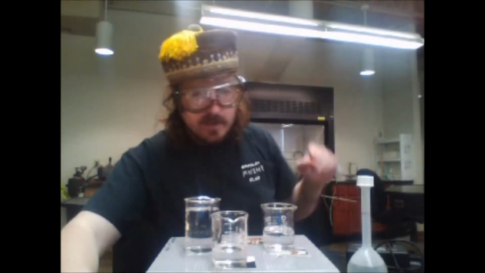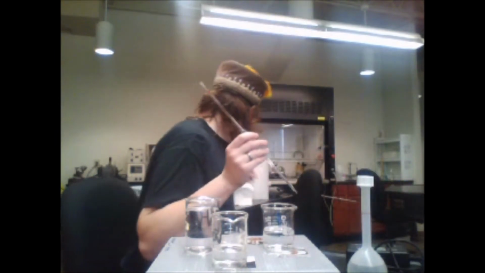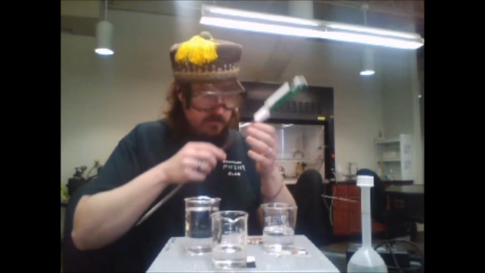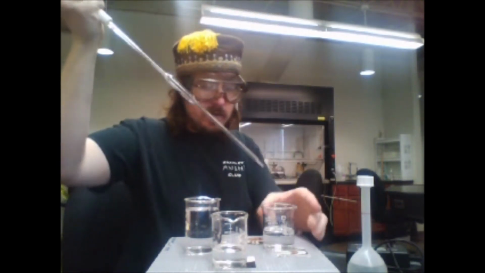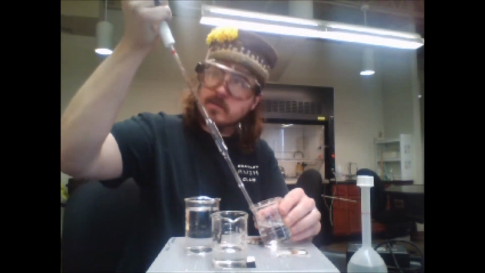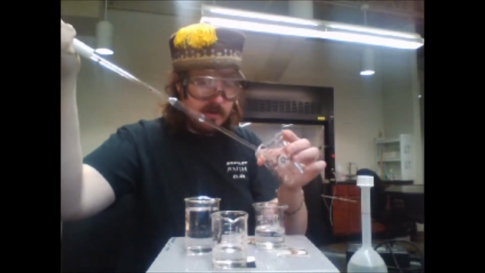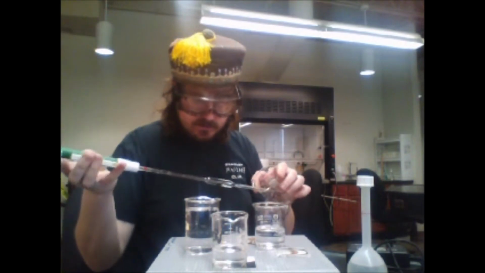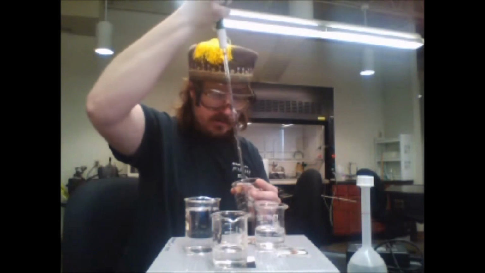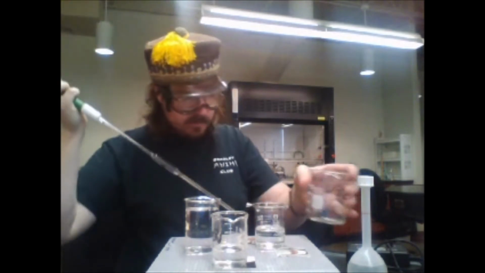I have a waste beaker here. So I'm going to coat the sides of this with my iron solution, just a little bit, just to make sure that this is all iron and not any extra anything. I'm just trying to coat the sides so that we get the best concentration possible. Scrape that out. Okay. Put that in the waste beaker.